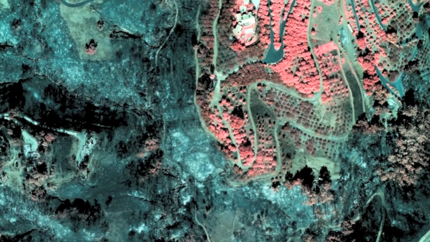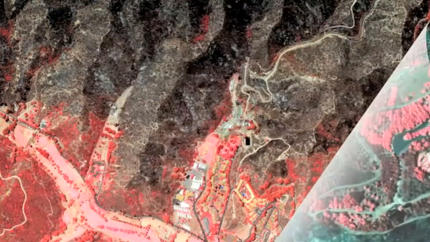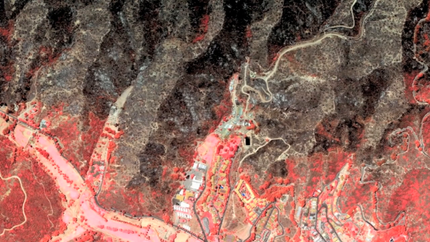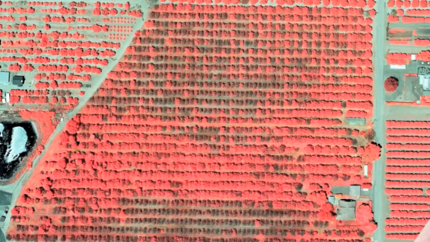Detecting vegetation is very useful for assessing damage after disasters such as fires or floods. And it can be used to monitor the vigor or health of vegetation, as well as detecting disease such as phylloxera or infestations such as bark beetle.